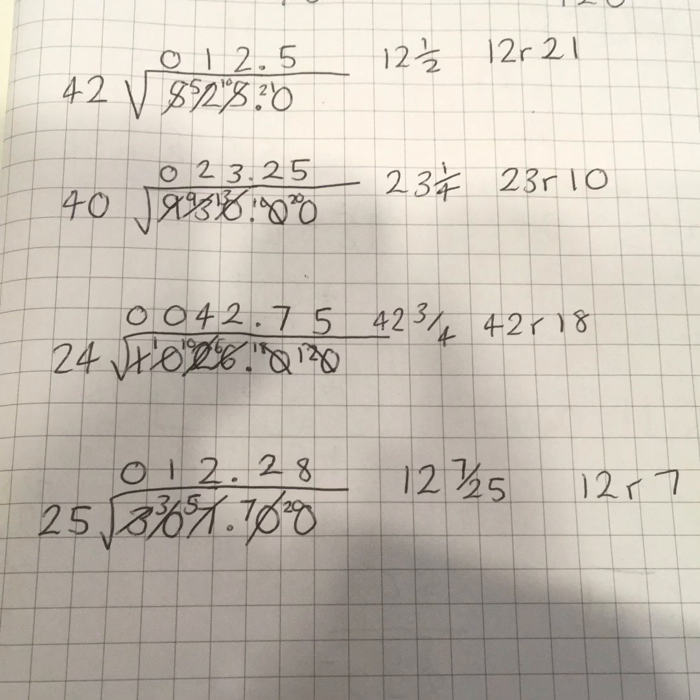Well, for this one, I'd probably say that each person gets 23 and a quarter of cake. So it gets 23 whole cakes and a quarter of a cake, because it's just easier rather than saying, oh, everyone gets 23 cakes and then there's 10 left over. Well, that's not really very helpful. And rather than saying, well, there's 23 cakes and then everyone gets 0.25. Well, it's just easier to say 23 and a quarter, because you would convert that 0.25 into a quarter anyway.